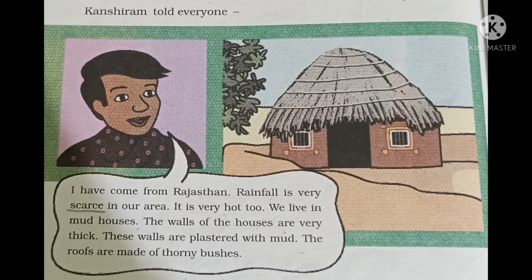Okay, so rainfall is very scarce in our area. It's very hot. वहाँ पे गर्मी भी बहुत ज़्यादा होती है. Due to the sand we can feel too much hot in Rajasthan, right? Because there is very less water, so that we can feel very hot.